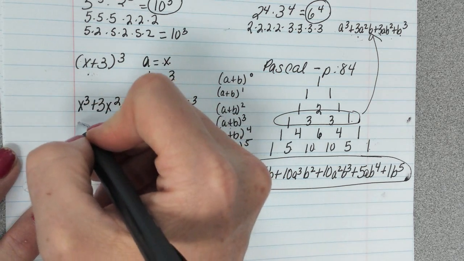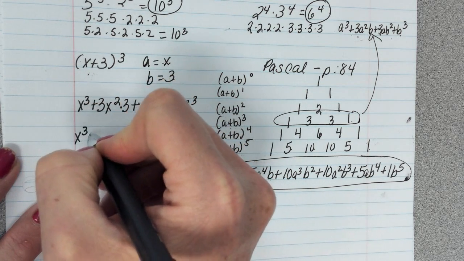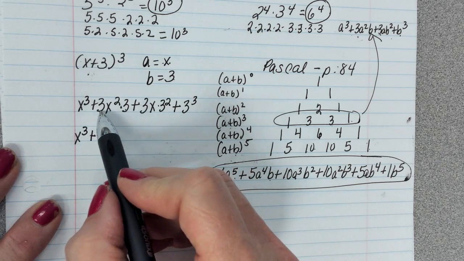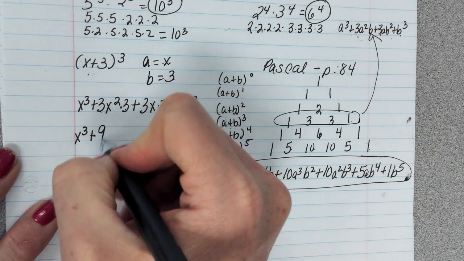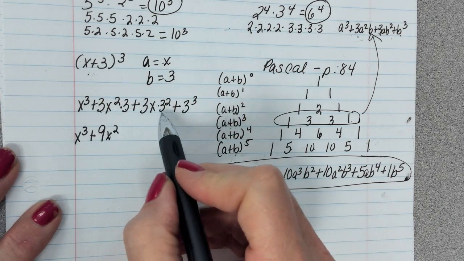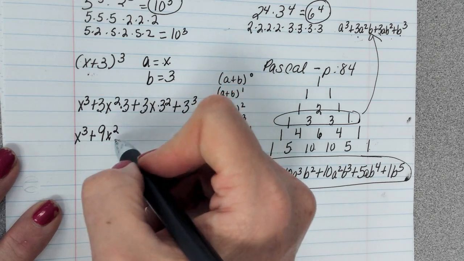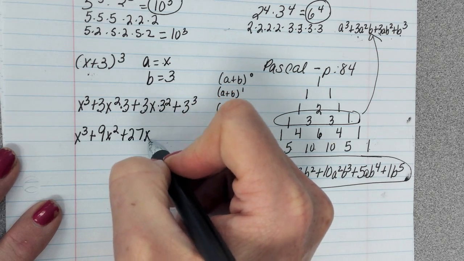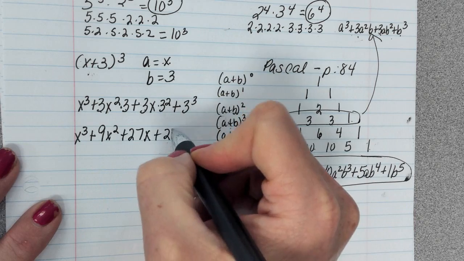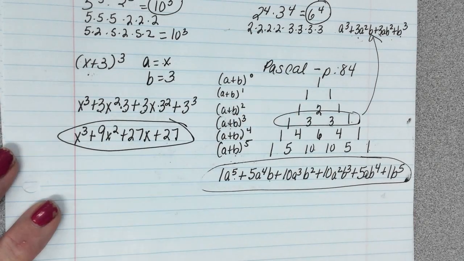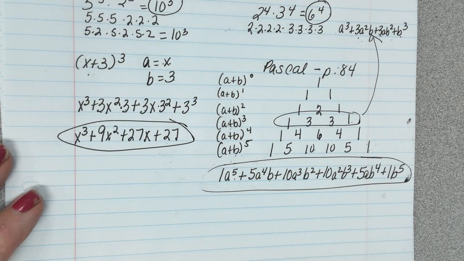So look what this ends up being then. We have x to the third, plus, this is 3 times 3 is 9x squared. Here we've got 3 squared is 9, times 3 is 27x, and 3 to the third is 27. That's the same thing we got earlier. Remember, we got that same answer earlier when we multiplied it all out. So it's going to be a big time saver.